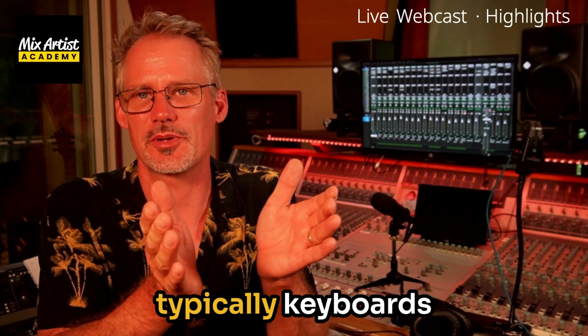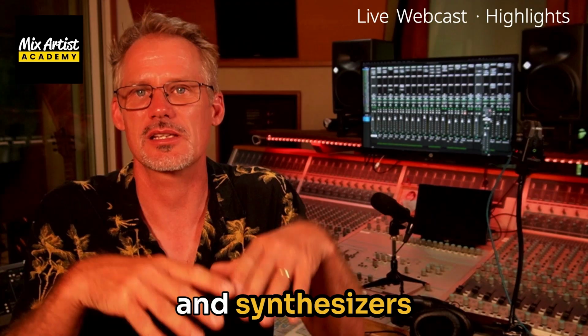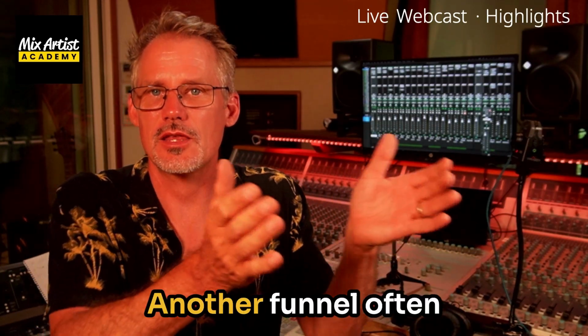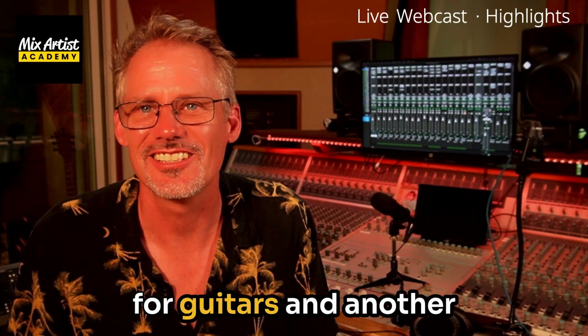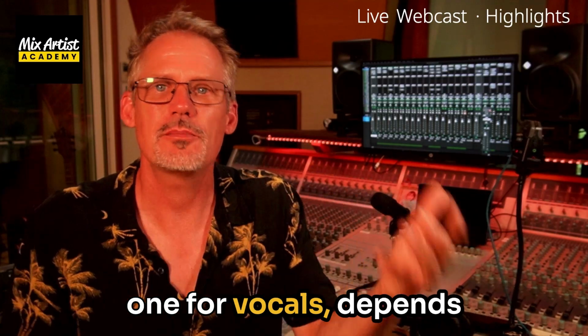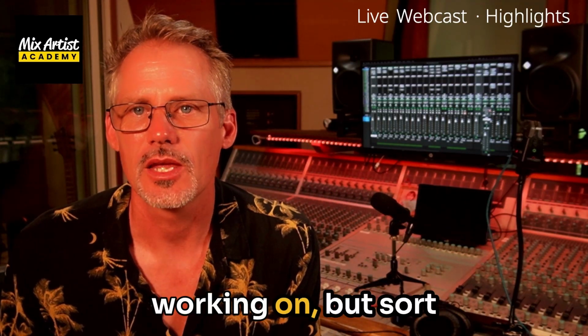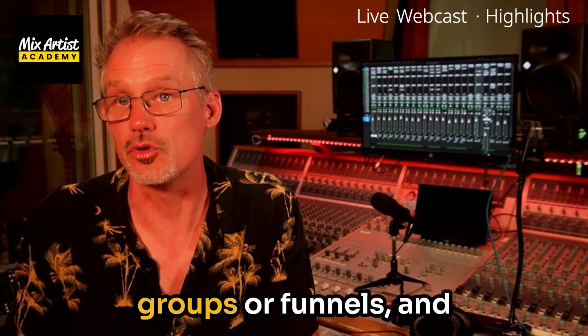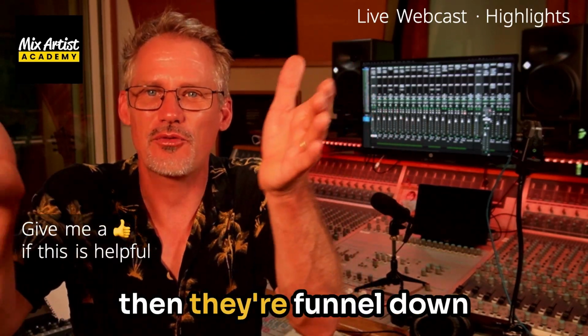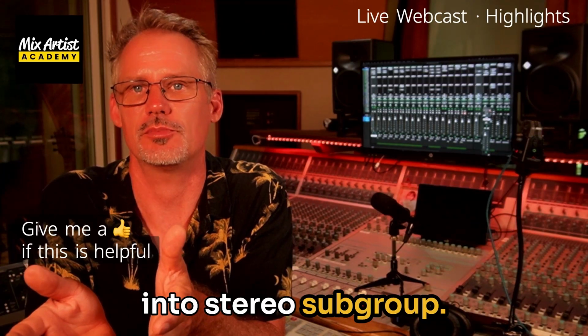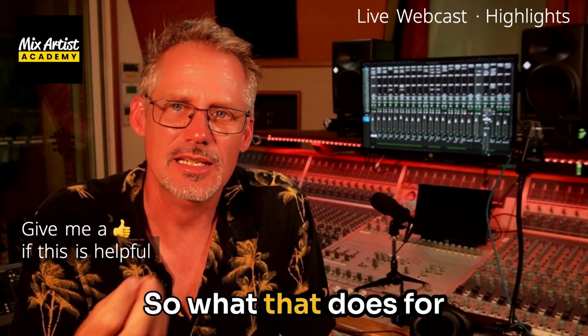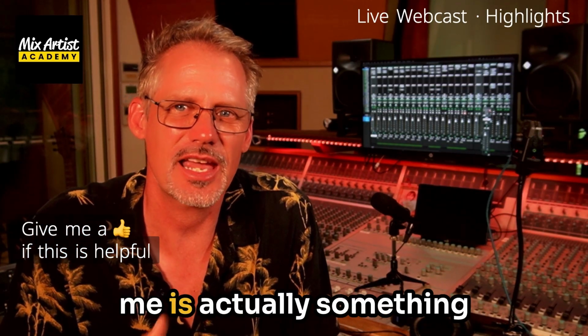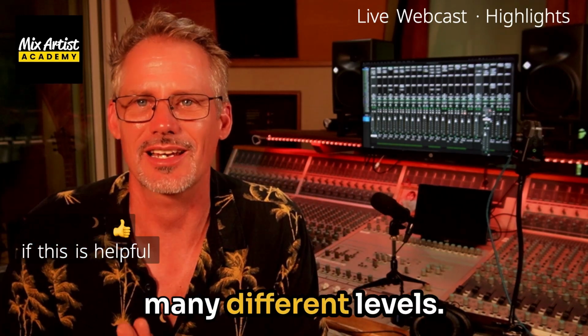The next funnel is typically keyboards and synthesizers and their effects. Another funnel often for guitars, and another one for vocals. Depends on what I'm actually working on. But I categorize all my signals into different groups or funnels, and then they're funneled down into a stereo subgroup. So what that does for me is actually something that works on many, many different levels.